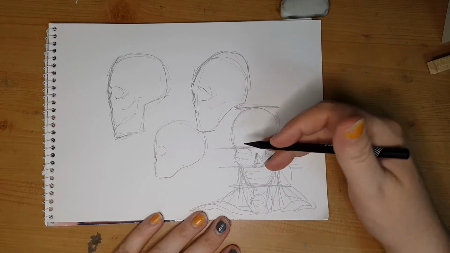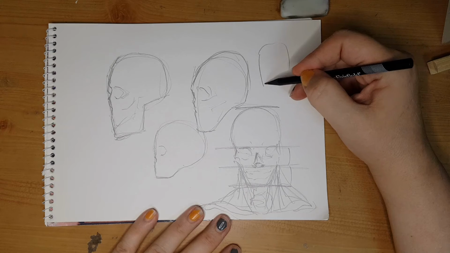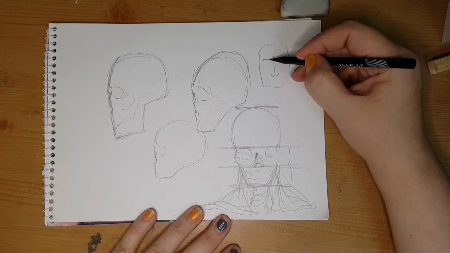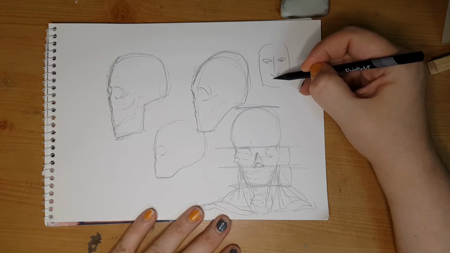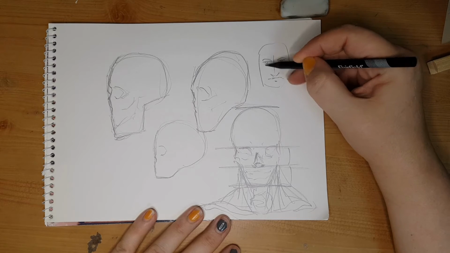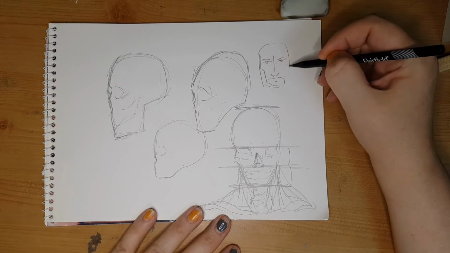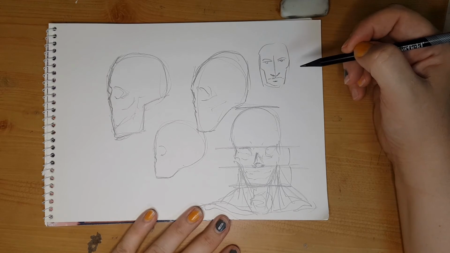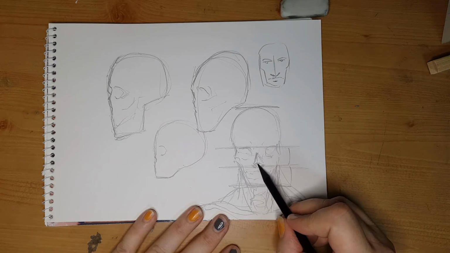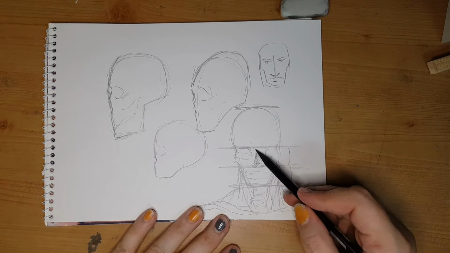Sometimes it's going to be further up, sometimes it's going to be further down. Sometimes you want to have a really long nose for cartoon reasons. If you have a character that needs to be very distinctive with a super long nose, you can do that too. All right? But again, learn the rules so you can break the rules.